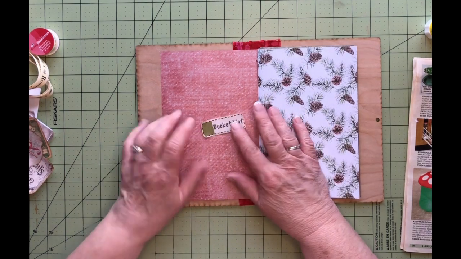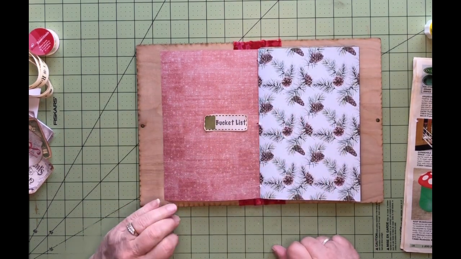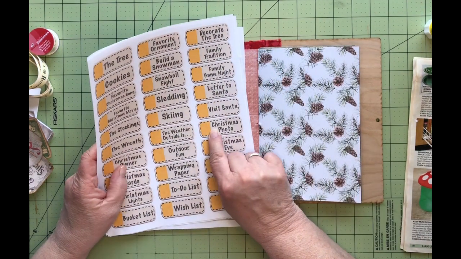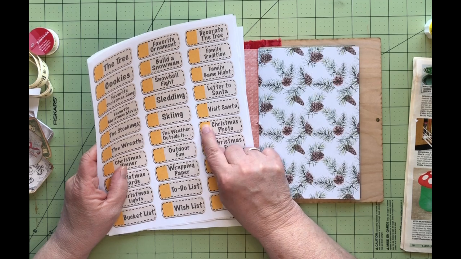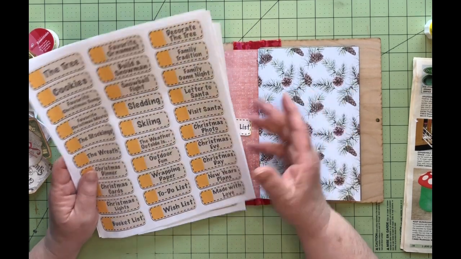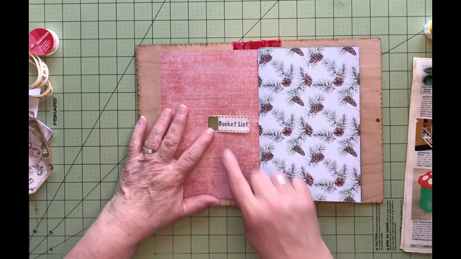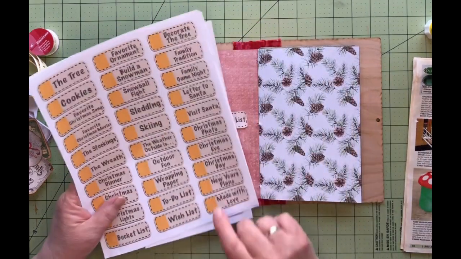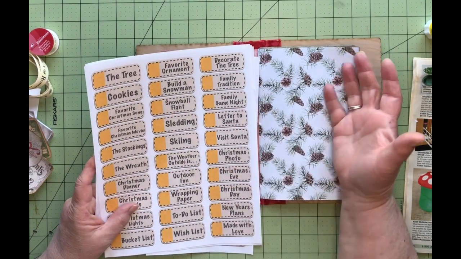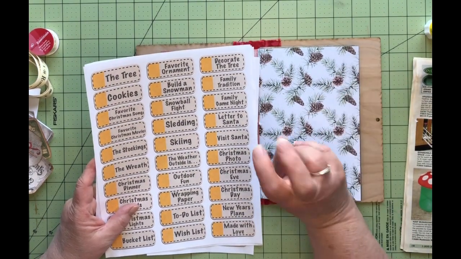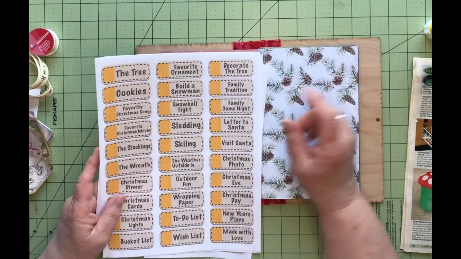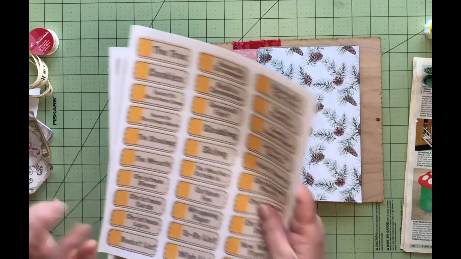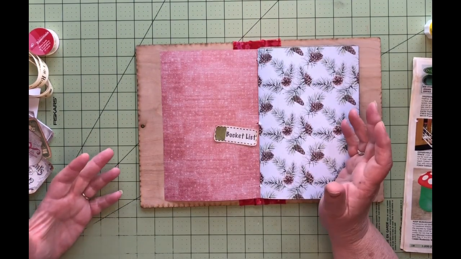So I have cut out bucket list. And the one thing I did forget to say in that video before was that the labels leave space, color-wise, to write the date. Even though I know this one is going to be on the 1st for the bucket list, when we go to decorate the tree, I'm going to do a page in November for decorating the tree, but when I get to it in December, I will write the date in that little box. So I'm leaving space for the future, because you never know how it's going to go, right?